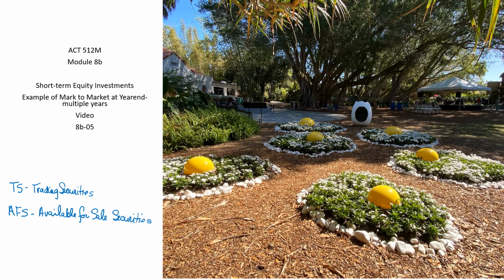First, for trading securities, where you know the unrealized holding gains and losses go to the income statement, and then once again for available for sale securities, where you know the unrealized holding gains and losses go to a shareholders' equity account in other comprehensive income instead of the income statement. And how that all gets complicated because you have actual gains and losses on the sale of AFS, as well as these unrealized gains and losses.